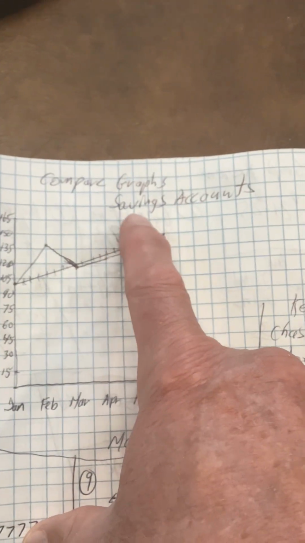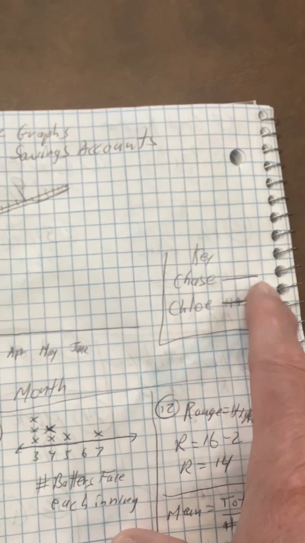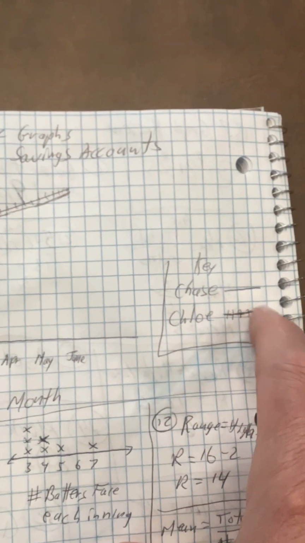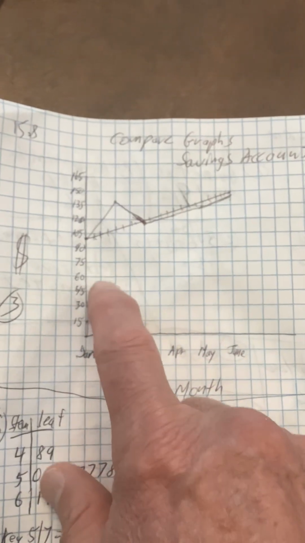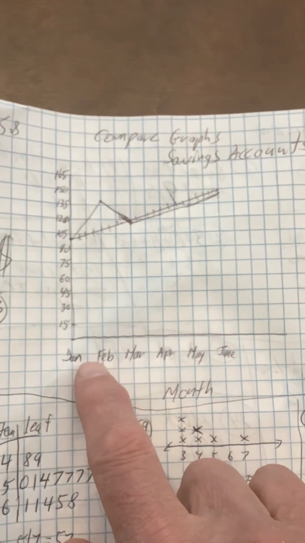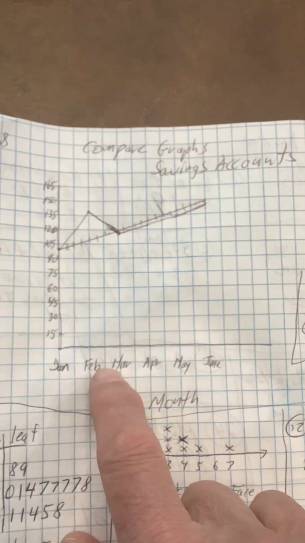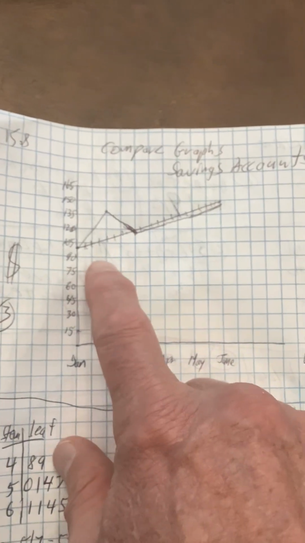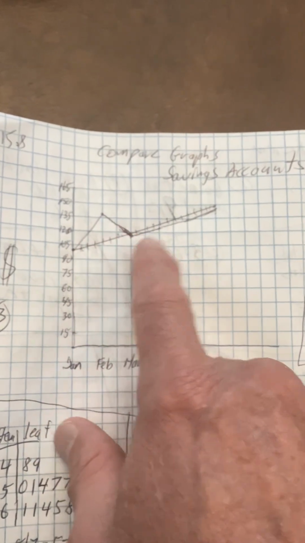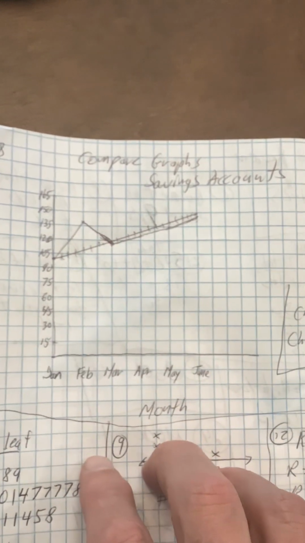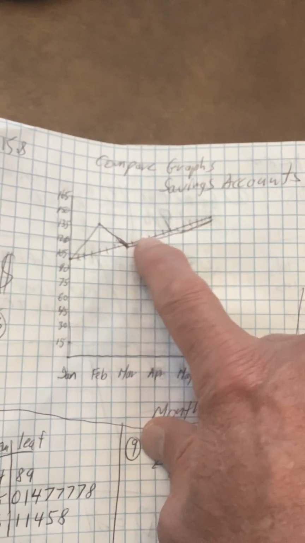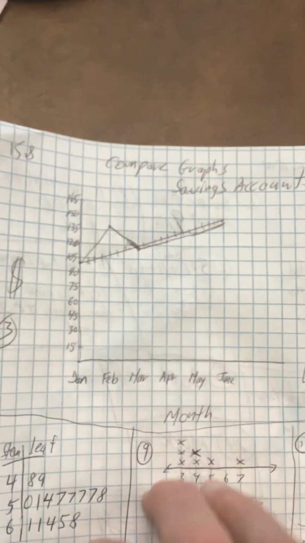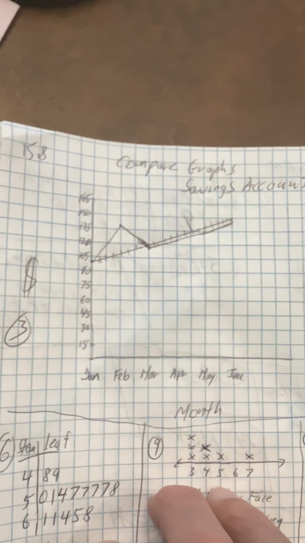So you give the title, Savings Accounts, and then a key. Chase is a solid line, Chloe's is a line with ticks going through it. I went by 15, and every 2 blocks was a month. I put my dots and connected them. You can see that they're kind of parallel right here. They're both going up by $10 a month at the end there.